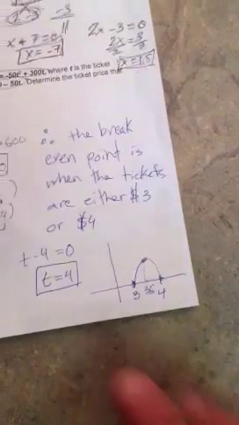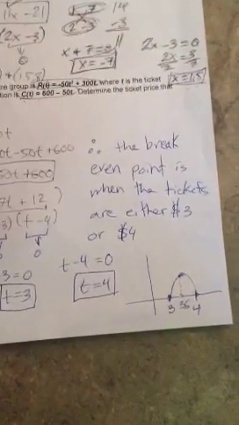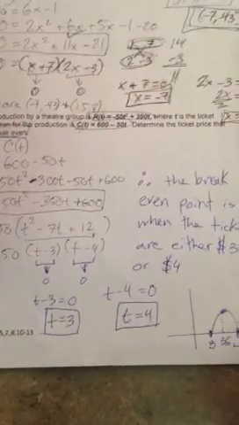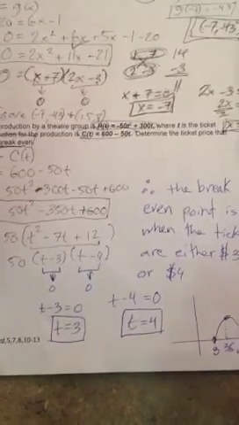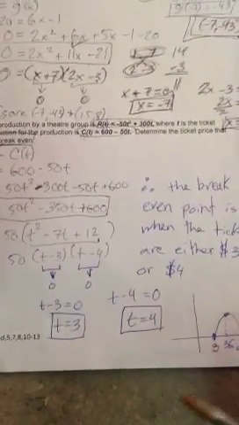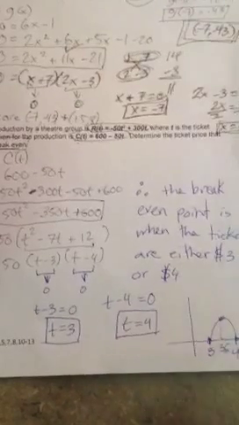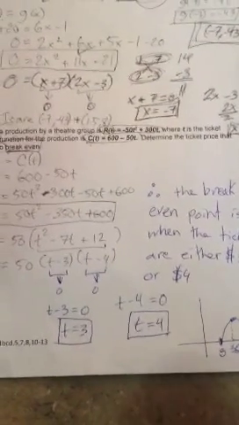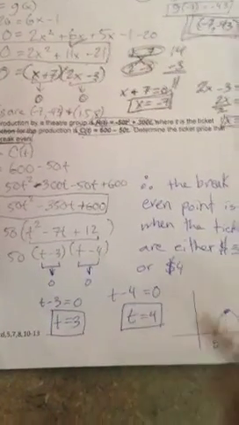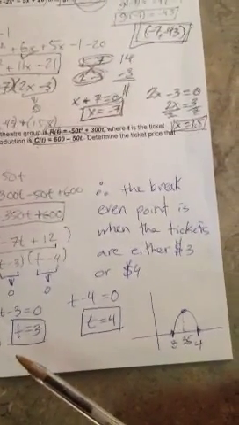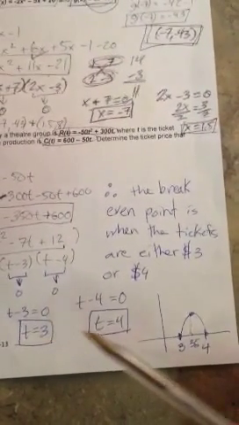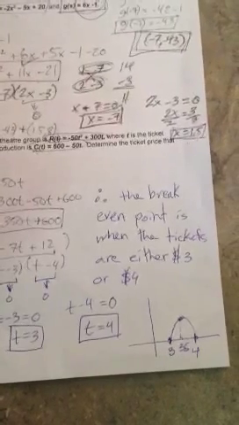They will gain money in between 3 and 4, and actually you'll hit a maximum at 3.5 when you charge $3.5. So sometimes you'll end up with something like this, but other times you'll actually end up with a negative answer for one of your t's. Therefore, the negative answer would be inadmissible. But in this case, neither of these answers are inadmissible. That is when the profit will be 0. Either the ticket price is $3 or the ticket price is $4.